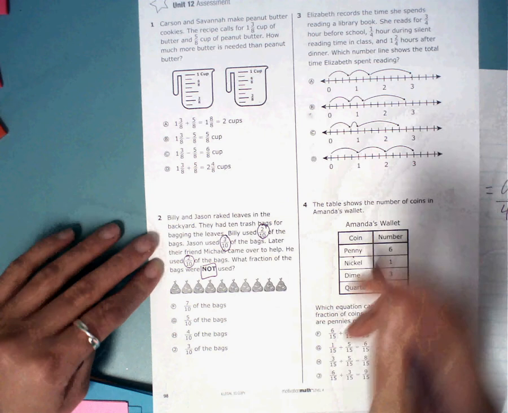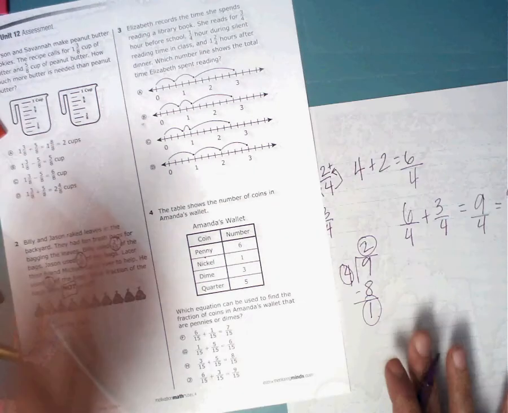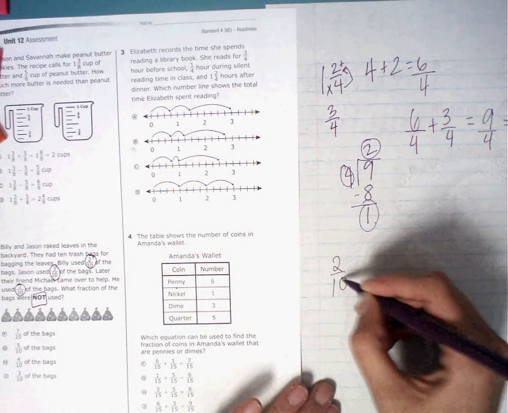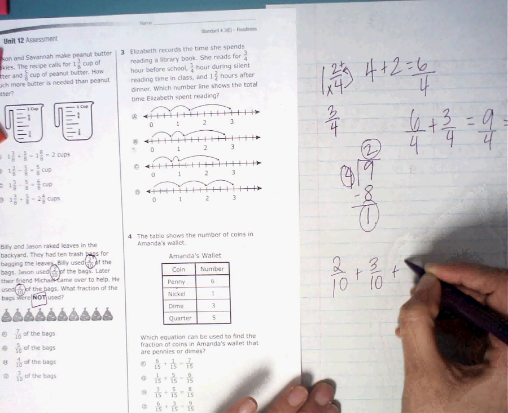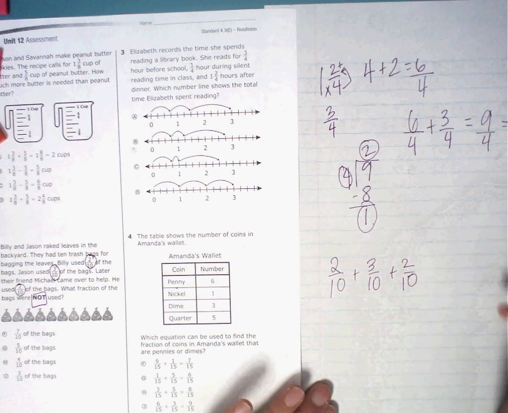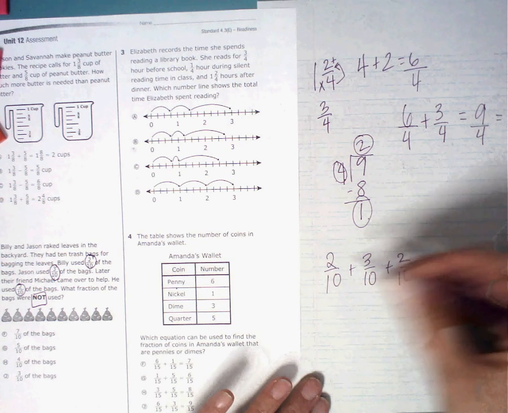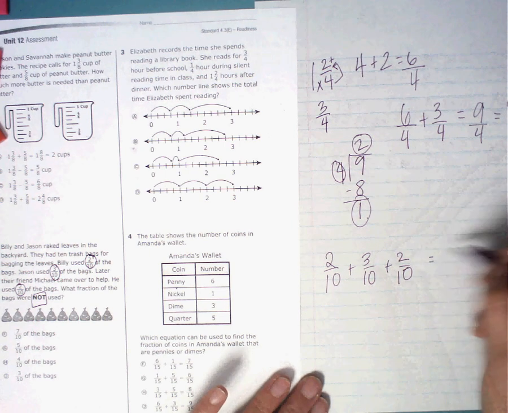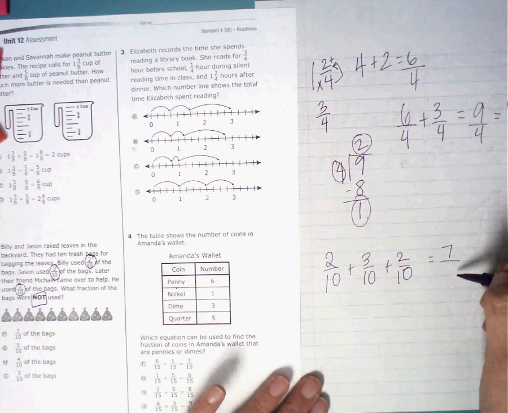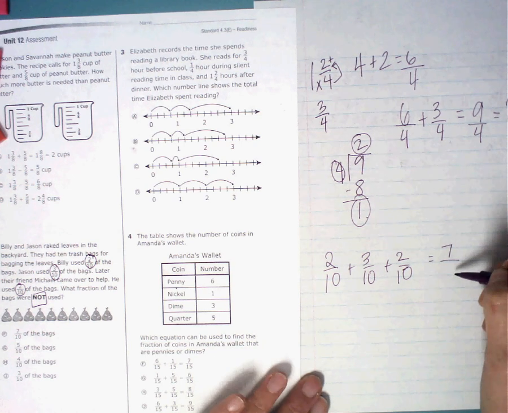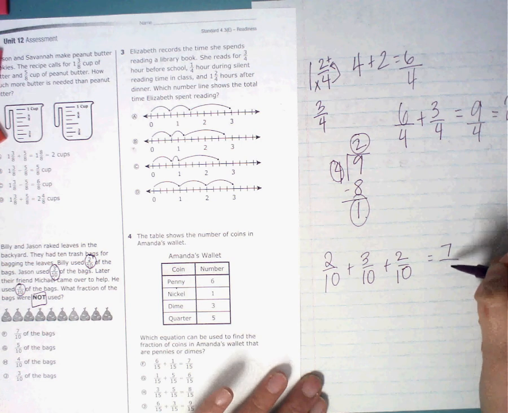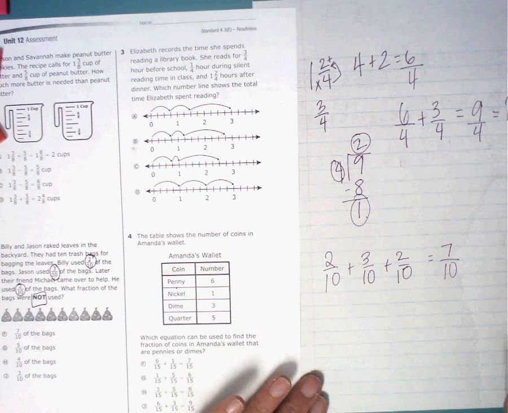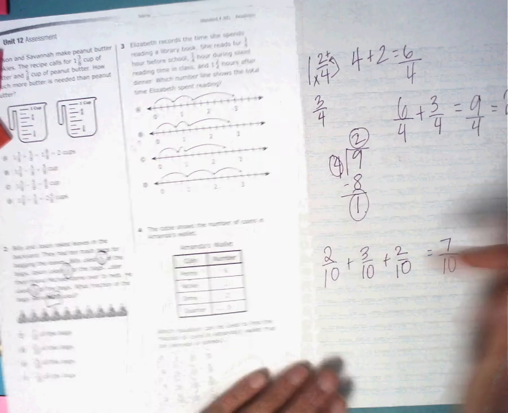Okay. So let's think about this for a second. So I've got 2/10 plus 3/10 plus 2/10, right? So what does that equal? What's 2 plus 3? 5. What's 5 plus 2? 7 thirtieths? 7 1,000ths? No, we're not rookies in this classroom. 7 tenths, right?